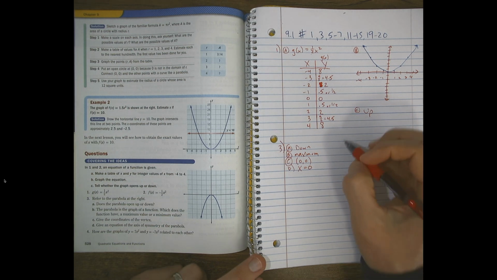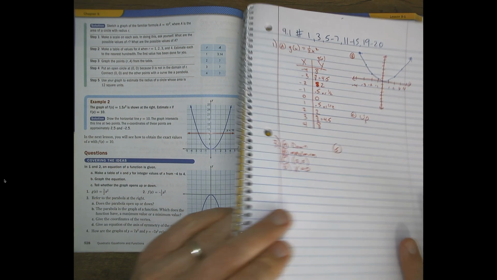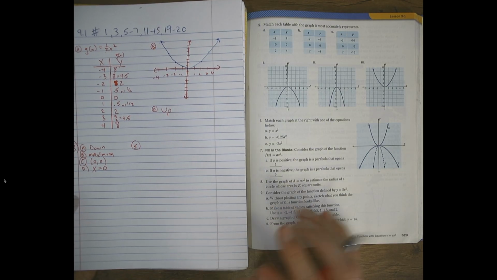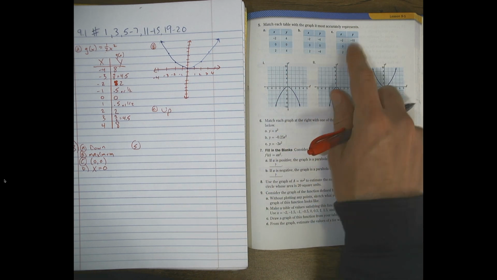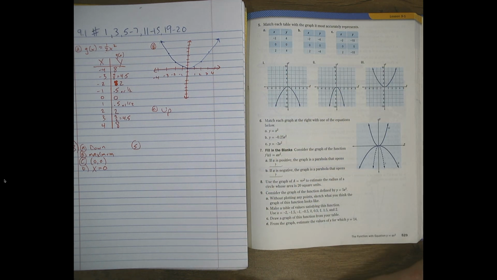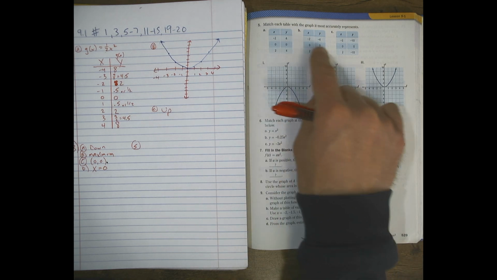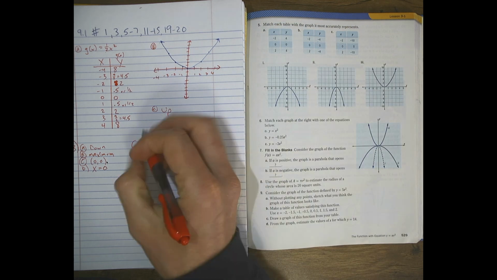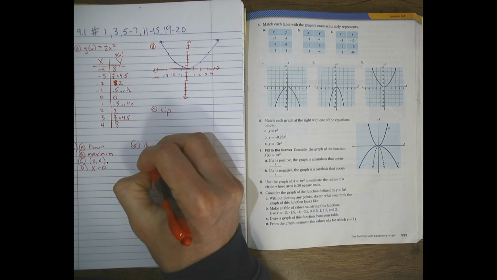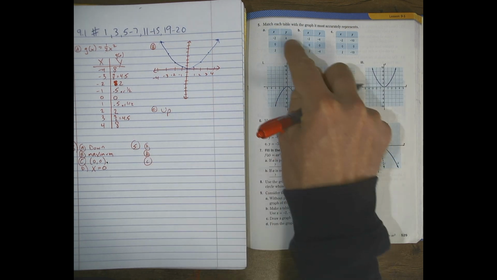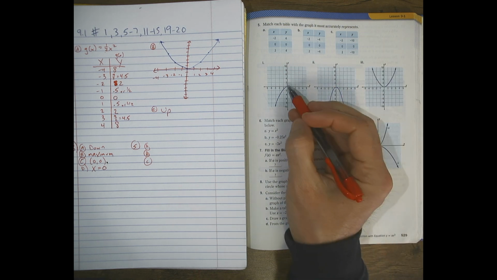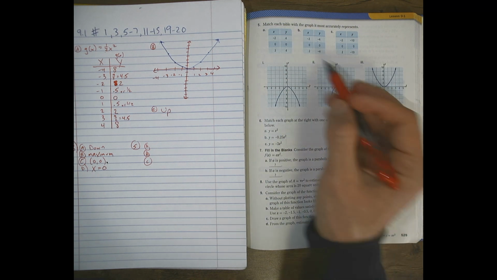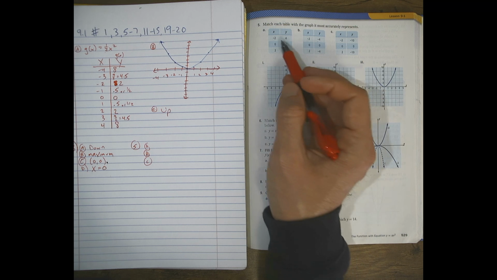So our next question is going to be number 5. We're going to go ahead and we're going to match these up. So really you can just look at these graphs and find all the points. If you notice with the A, the B, and the C, they all have 0, 0 in them, and you can see all of these graphs have 0, 0. So we're really looking at everything else.